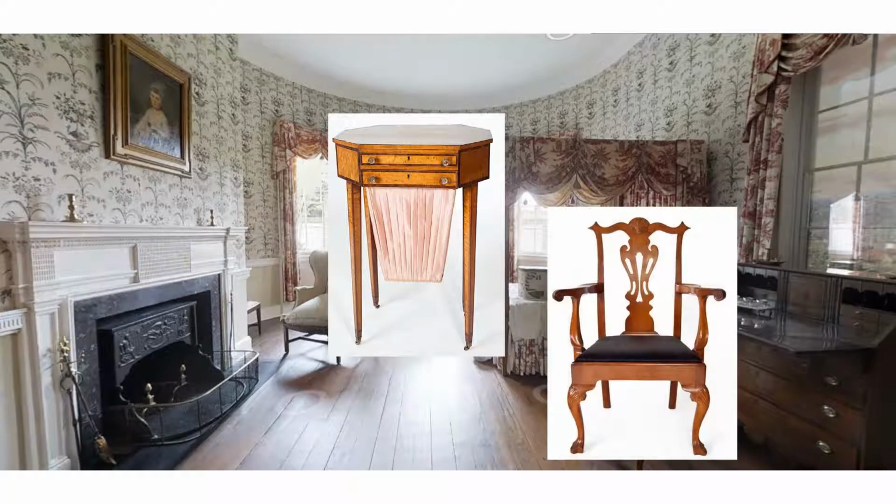Contrast the delicate sewing table with this chunky chair. It is heavier looking, and instead of using inlaid wood of different colors, it has carvings for decoration. Do you see the shell at the top? It is an older style, before the Federal period style.